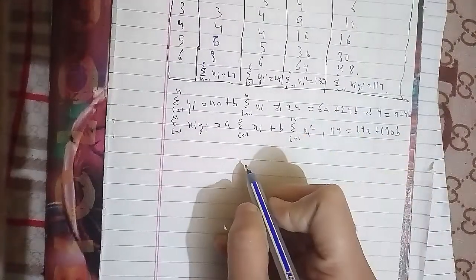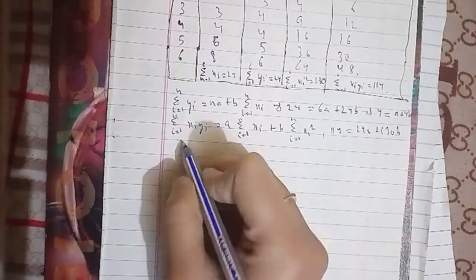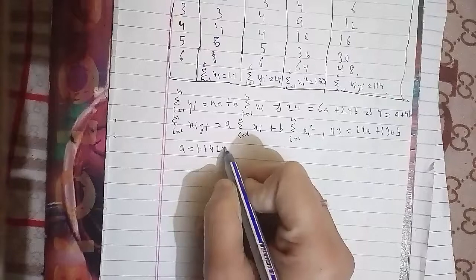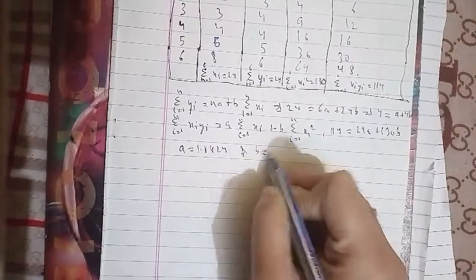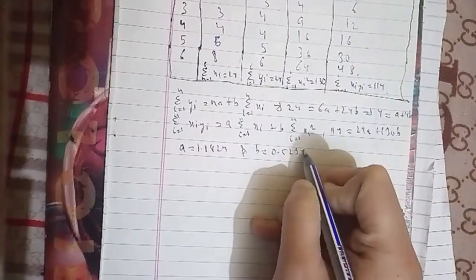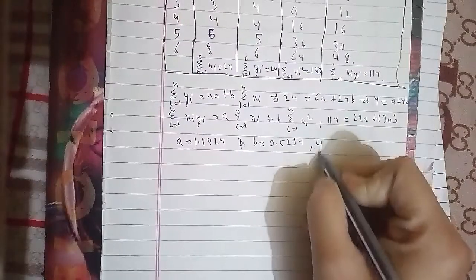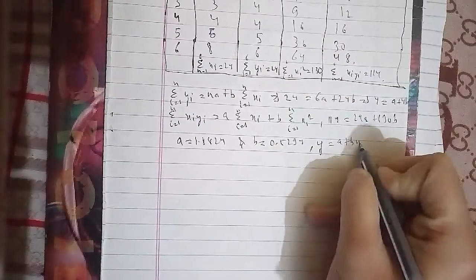Solving equations 1 and 2 for a and b, we get a equals 1.8824 and b equals 0.5294. The straight line approximation has the equation y equals a plus bx.